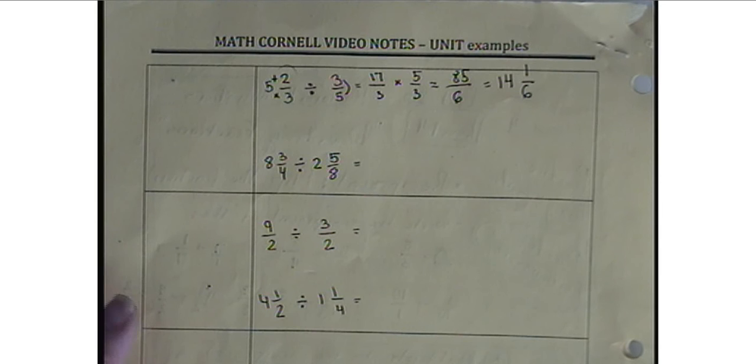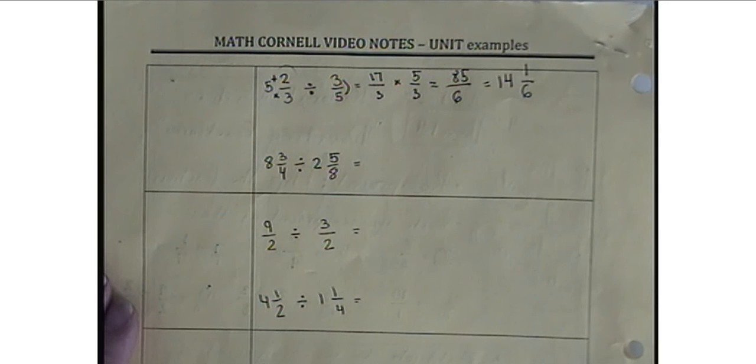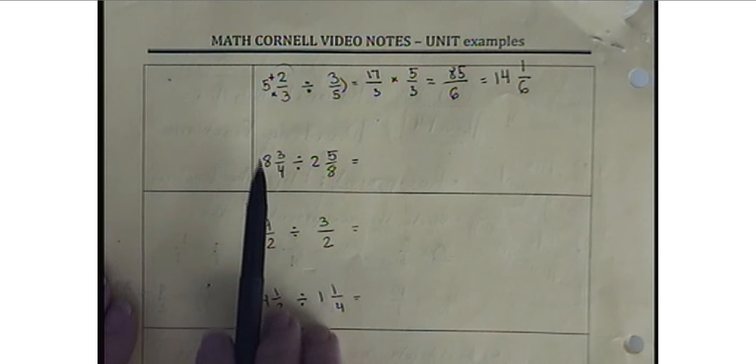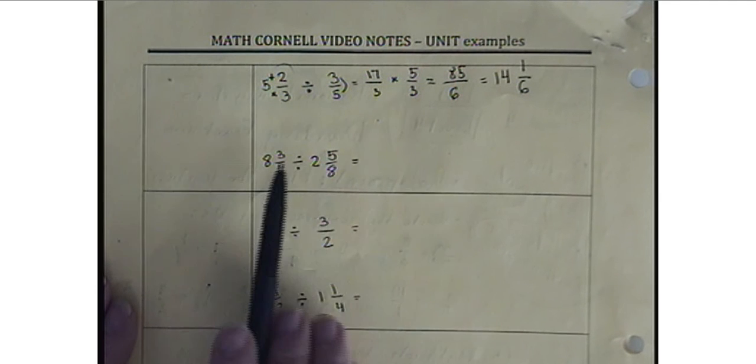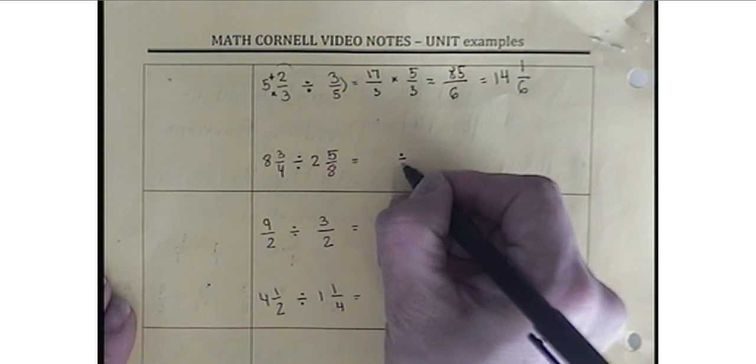Next example, we have two mixed numbers, so both of them will convert to improper fractions, and then we'll do the division. So be careful here. First thing, let's convert those to improper fractions, and when we have both of them improper, we need to keep the division sign for this moment.